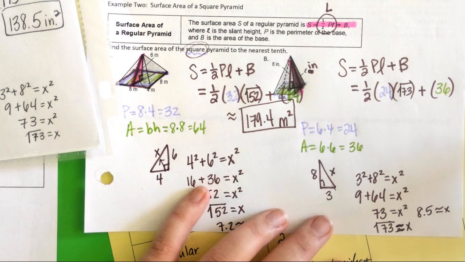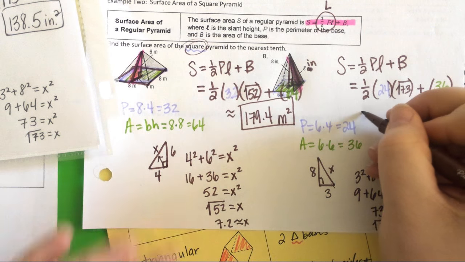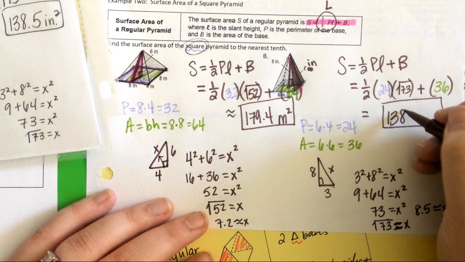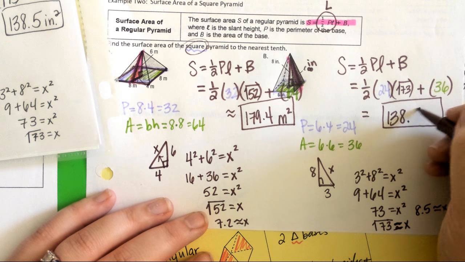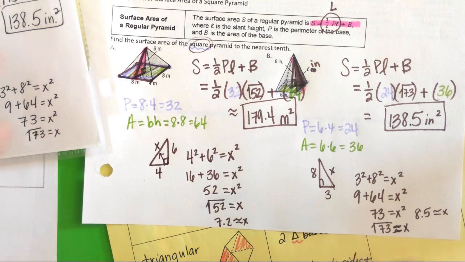I typed that entire line with the 1/2, the 24, the square root of 73, and the 36 into my calculator, just as it is. And I solve and get my surface area. Point what? That's what I got this morning too. I don't know why I didn't look at my own key.